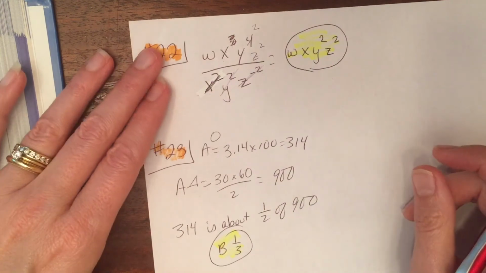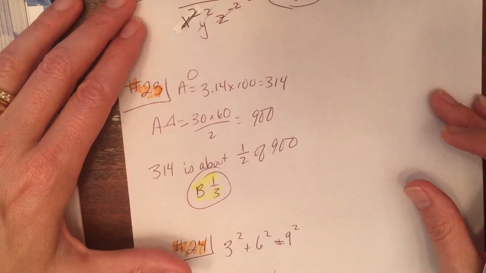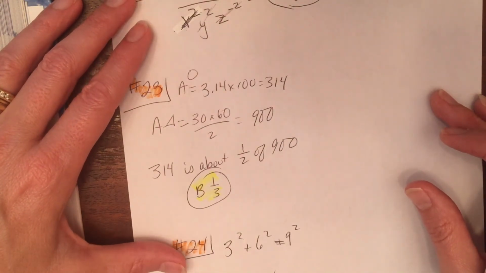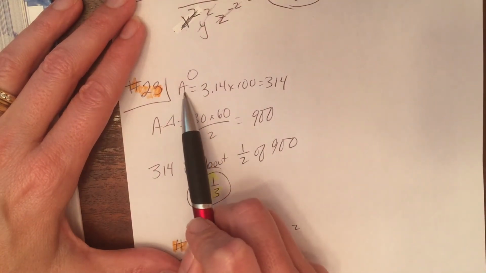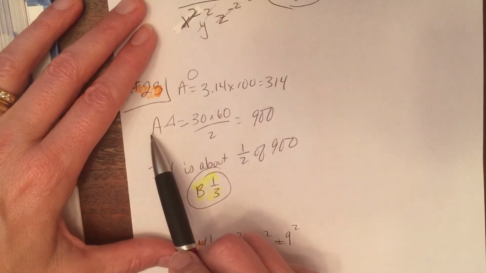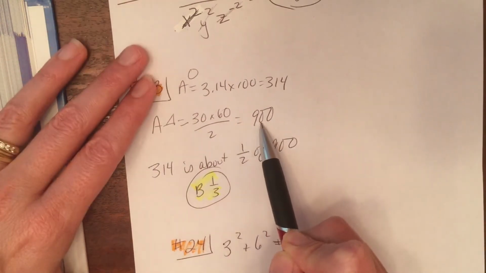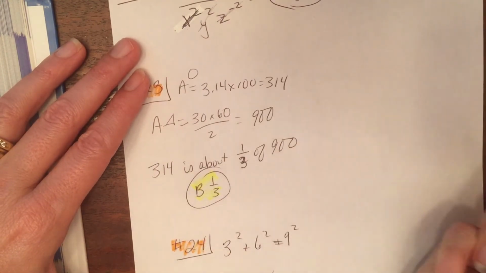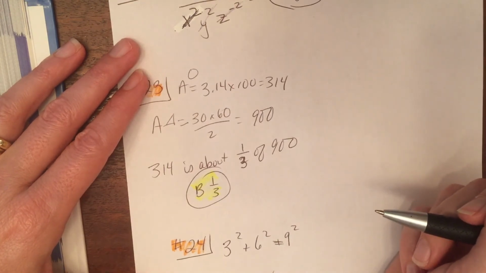23 was different. They wanted us to choose what fraction of the triangle is occupied by the circle. They told us the radius of the circle is 10, so I could use that to find the area. The area of the circle is 314. Area of the triangle, base times height divided by 2, gives me 900. 314 is about 1/3 of 900, so our final answer was B, 1/3.